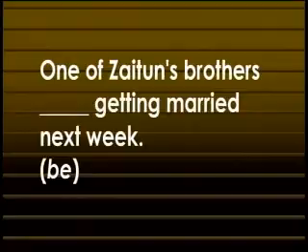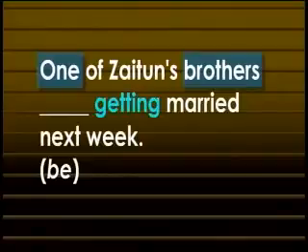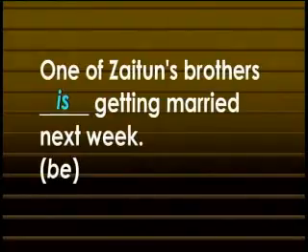Now let's do this exercise. Fill in the blanks with auxiliary verbs. Number 1. One of Zaitun's brothers, dash, getting married next week. One of Zaitun's brothers means one brother, a singular noun. The verb is getting. So the verb to be will be is. One of Zaitun's brothers is getting married next week.